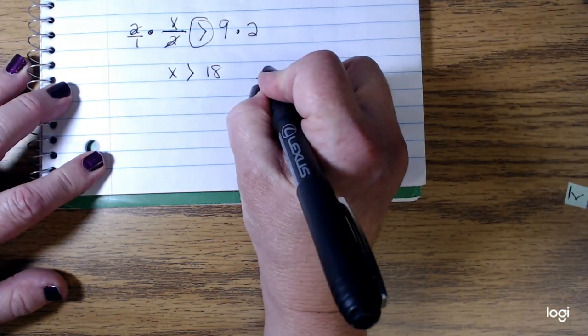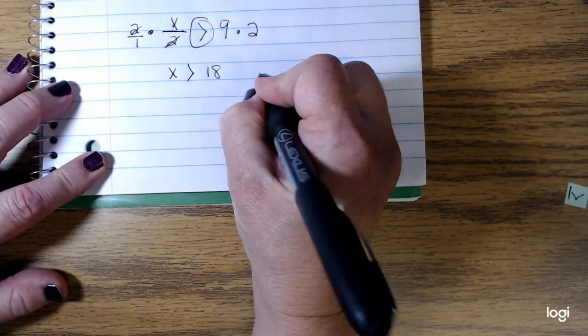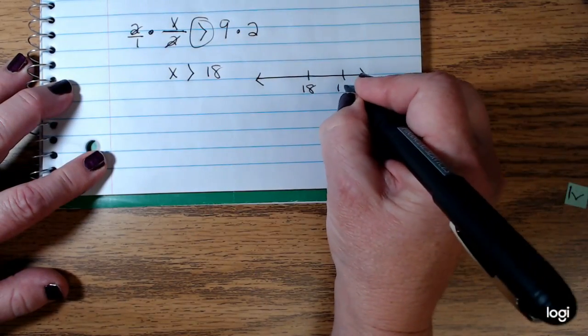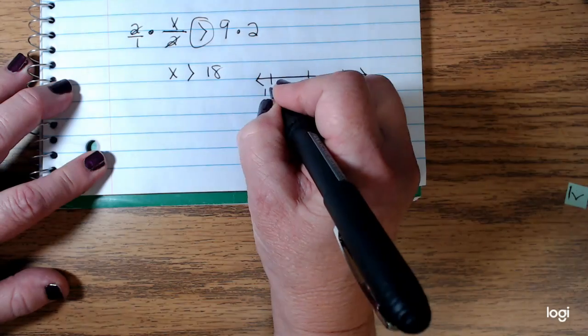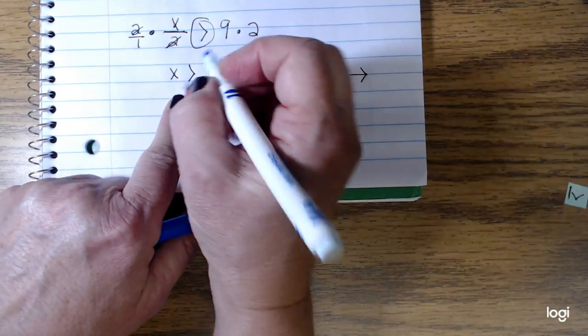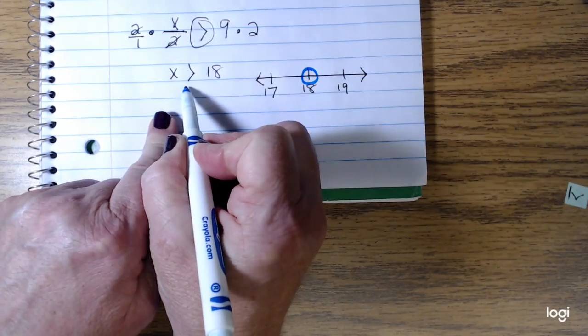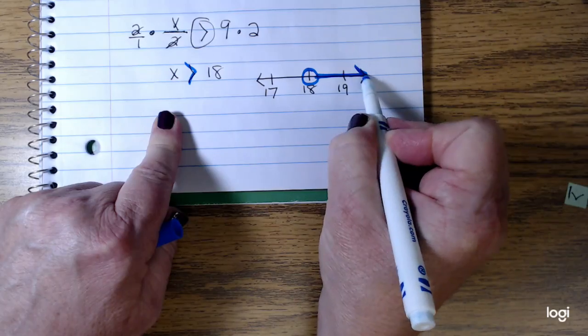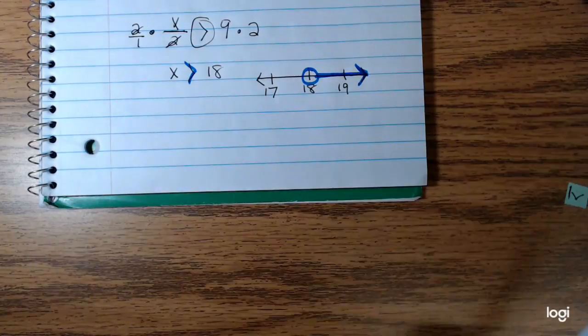So for my number line, I have to make sure I have the 18 on there. I'll put here 19 and 17. This time I'm going to put open or closed. Looks like it's still an open circle. There's no equal. It's saying that x is greater. That's going that direction. All right, very good.